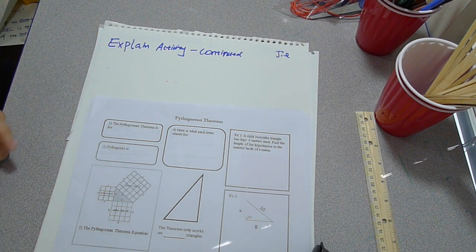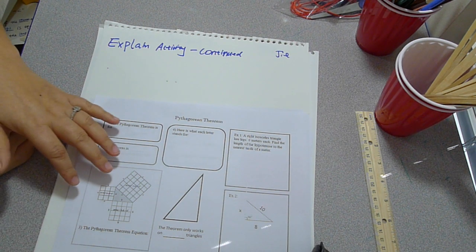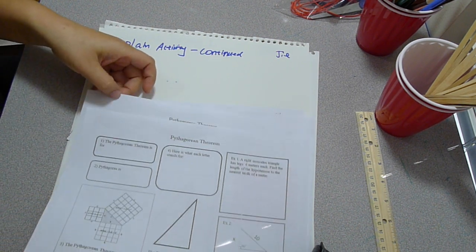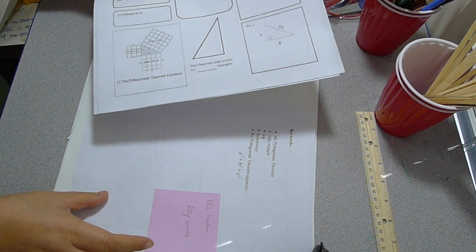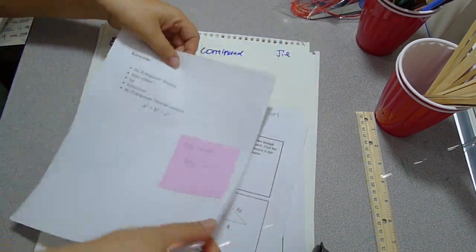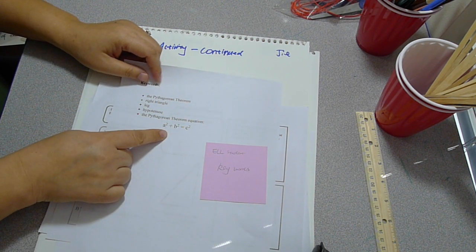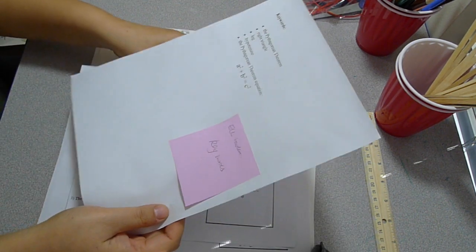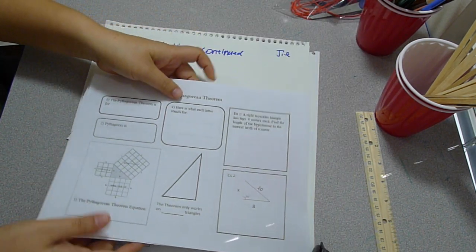I will say, you will have 2 minutes to talk to your table partner to complete the handouts. While they're discussing, I will walk around the room and give this copy to my ELL students, with all the keywords listed, so it will help them discuss the definition and explanation of the Pythagorean theorem.